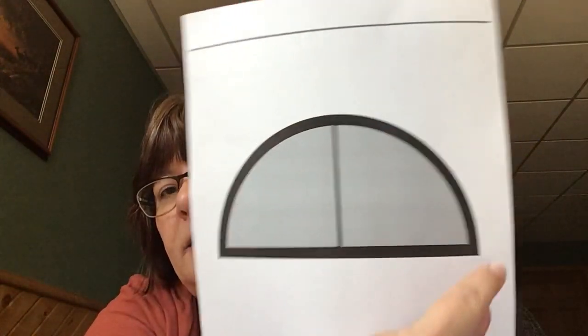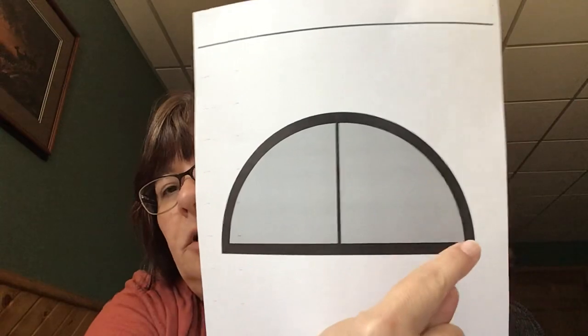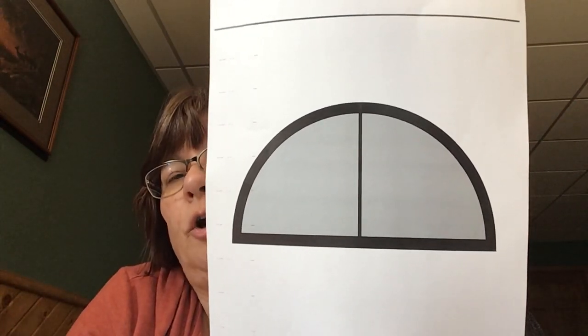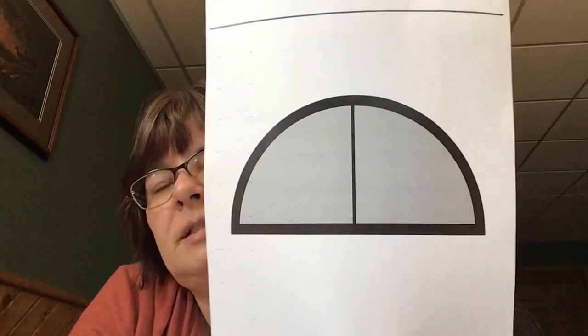Here's your next one. Okay, for that one, you could go with 1/2 being shaded because you see the dark line, that's the whole. Or you could go with 2/2 being shaded.